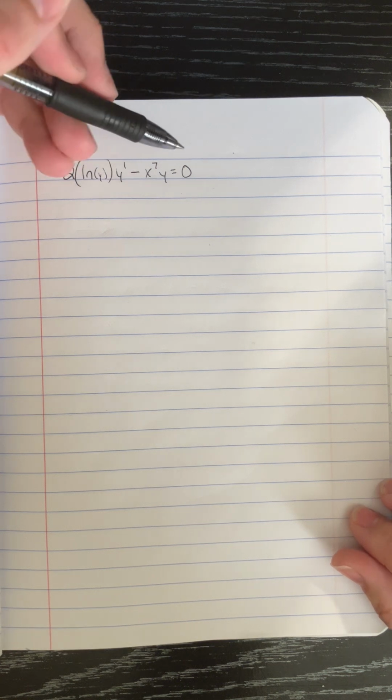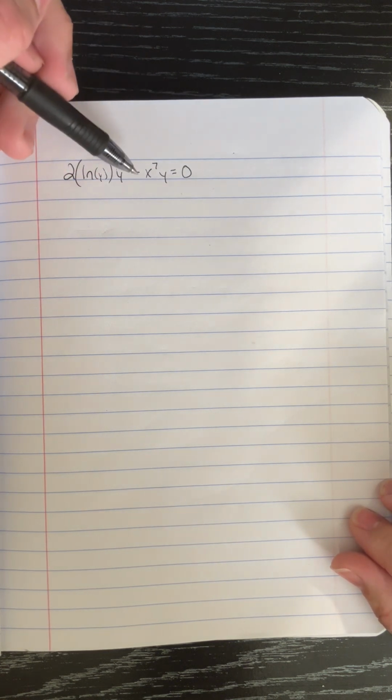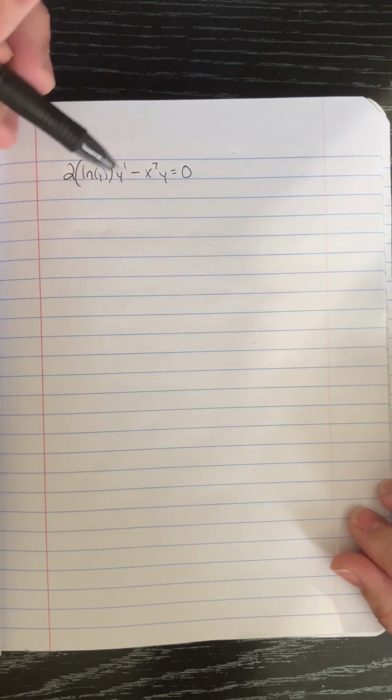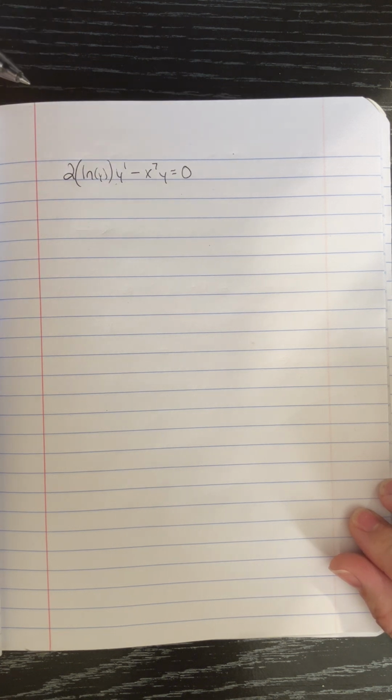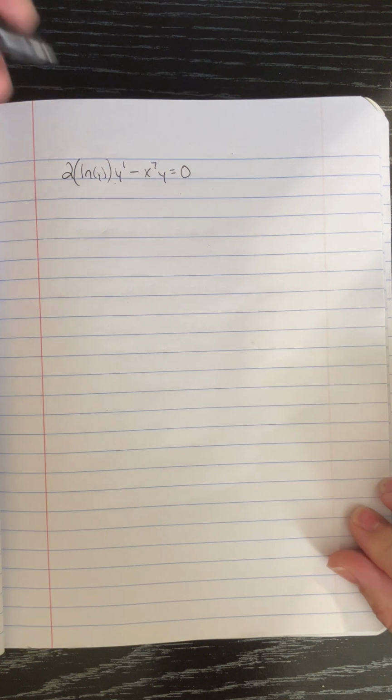Hi, I'm going to help solve using separation of variables the differential equation 2 natural log of y prime minus x to the 7th times y is equal to 0. So the first thing that I'm going to do here is move the x to the 7th y over to the other side just by adding x to the 7th y to both sides. And I'm also going to rewrite y prime just as dy over dx to make this a little bit more clear of what we're doing.